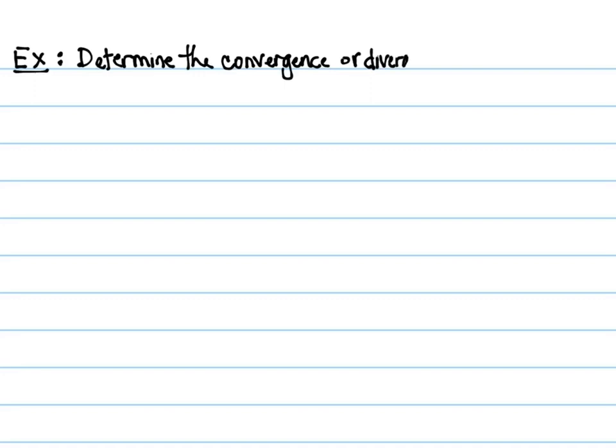An example. We're going to determine the convergence or divergence of the series, k equals 1 to infinity of 3k over k plus 4.